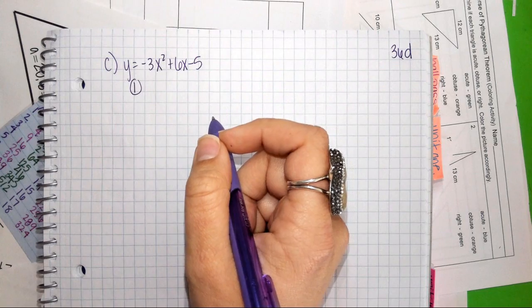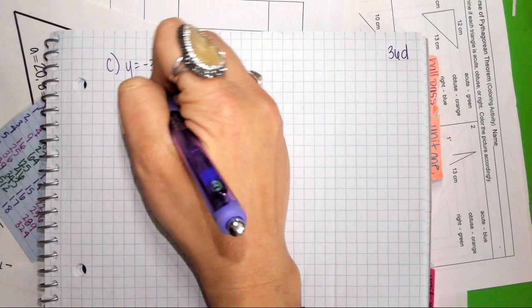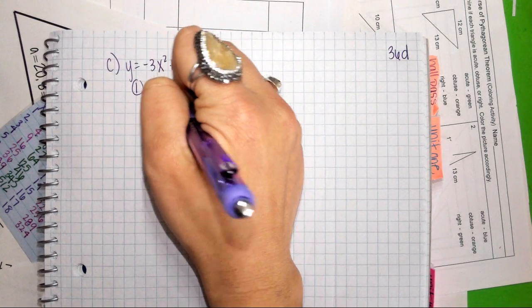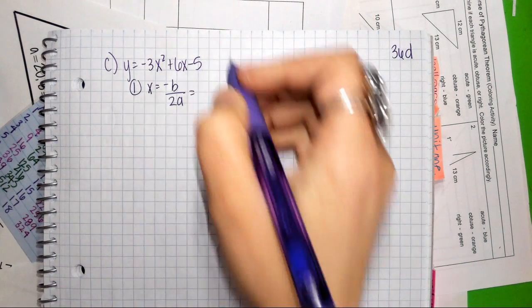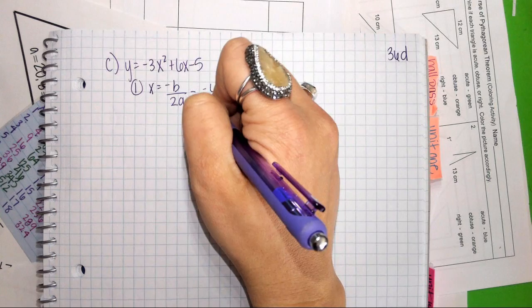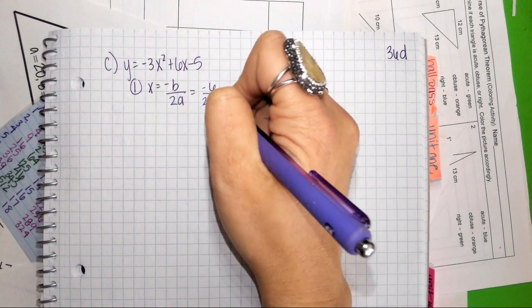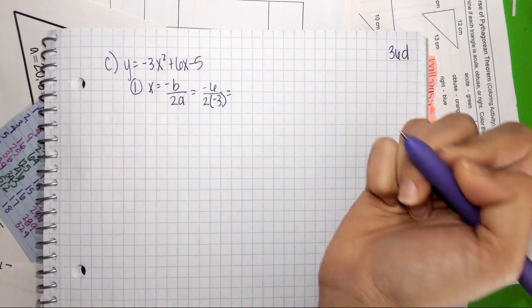All right, number 1 is what? What's step 1? Axis of symmetry, which is the opposite of B divided by 2 times A. What is the opposite of B here? Negative 6. Negative 6 divided by 2 times what? Negative 3. Negative 3.